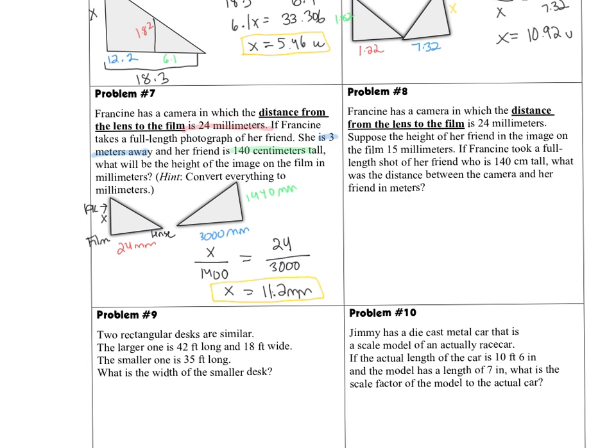Her friend is 3 meters away, and because we have millimeters and meters and centimeters, the hint here is to convert everything to millimeters. And so that 3 meters away is going to become 3,000 millimeters away. Her friend is 140 centimeters tall, which is then going to become 1,440 millimeters tall. What will the height of the image on the film be in millimeters? And so what we're looking for is this over here.